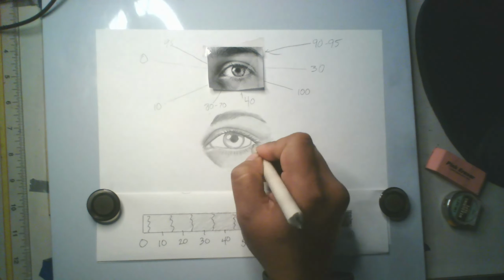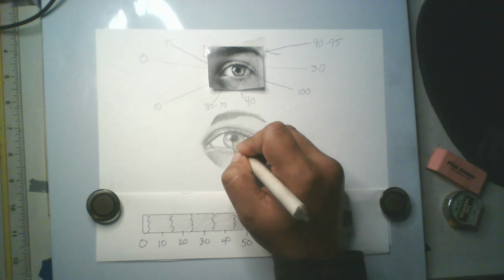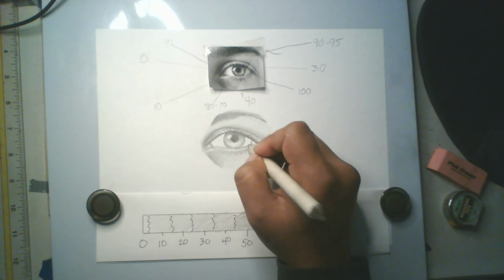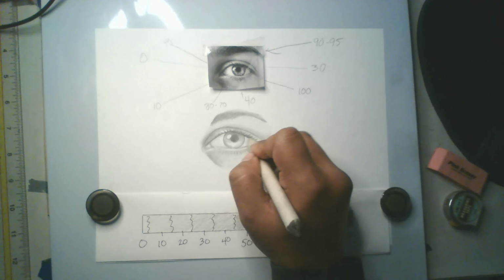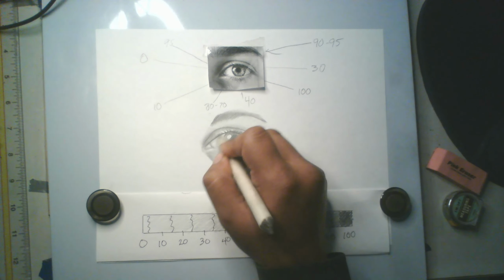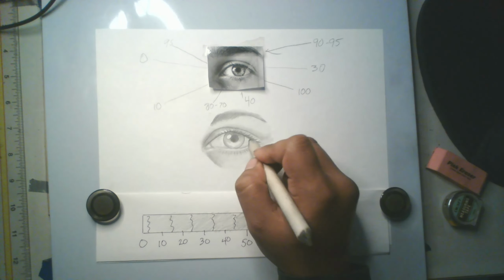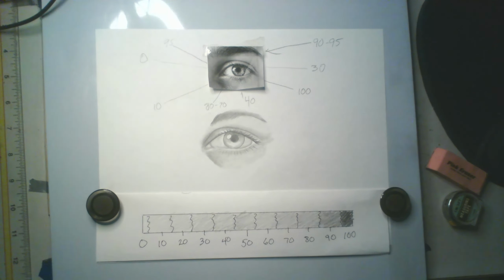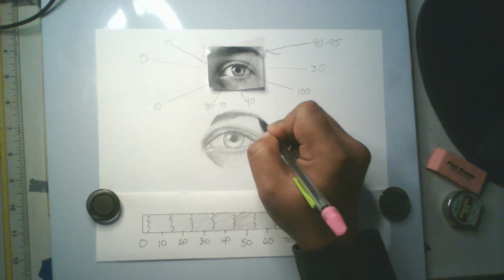And there you go, there's your eye. We incorporated the grayscale, we incorporated our shading techniques to make this color back into a 10, how we said it earlier. And this side might even be a 20, so we'll turn that into a 20. And there you go. There's your eye. Oh, let's do this. Put the eyelashes back in there. There you go.